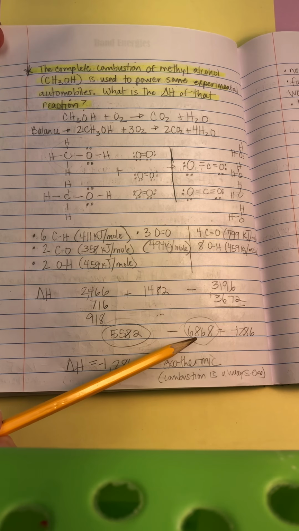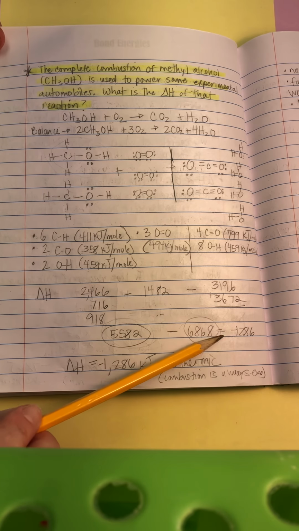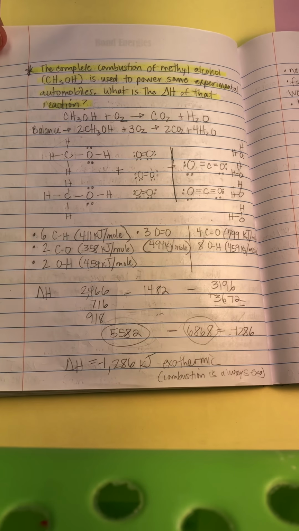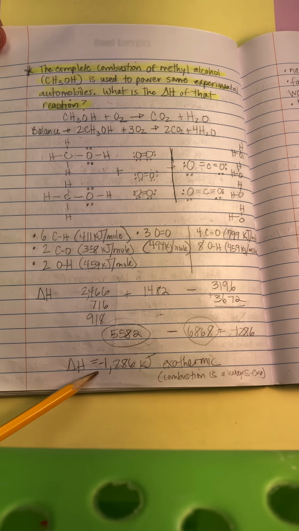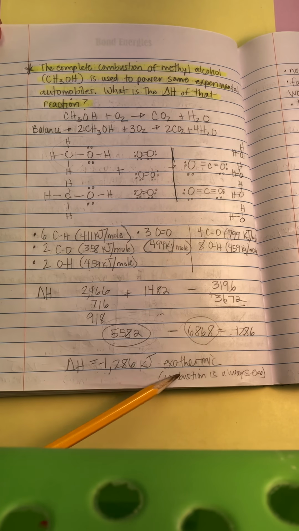So I have on this side of the system 5,582 in my reactant side, and then in my product side I had 6,868. And when I subtract that, it comes to negative 1,286. So my change in enthalpy is negative 1,286 kilojoules. So therefore, being negative, I've got exothermic.